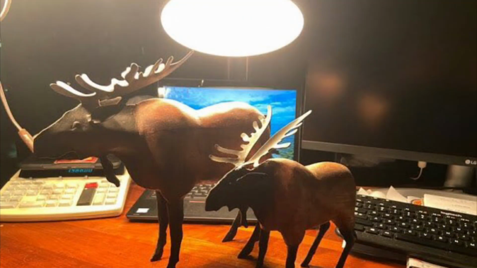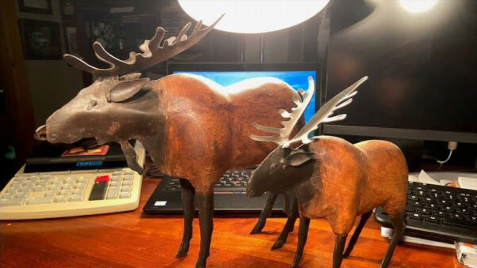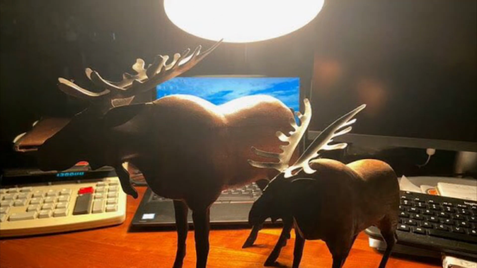Go ahead and experiment, take some photos, and have fun. I used a pair of moose from my mantelpiece to create some interesting lighting from the front, sides, and back. Here's my photos. Let's see yours.